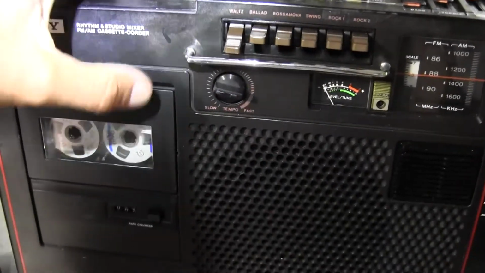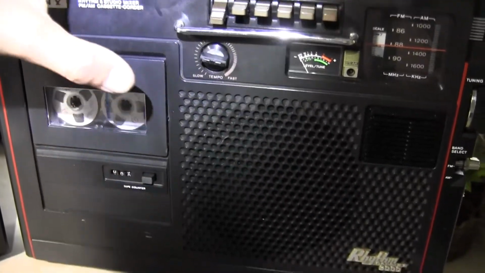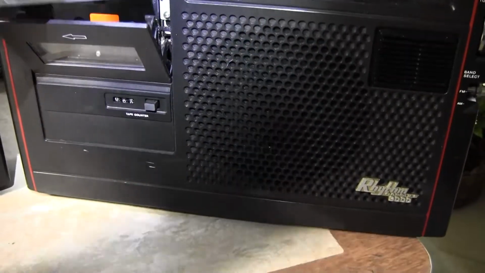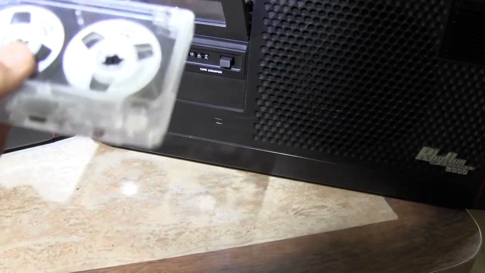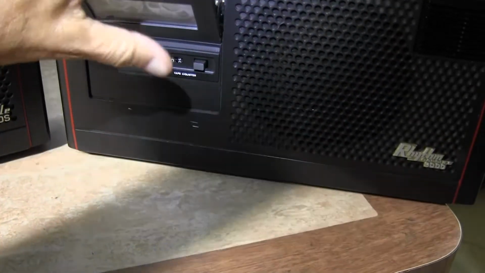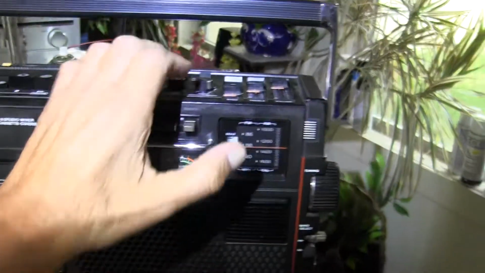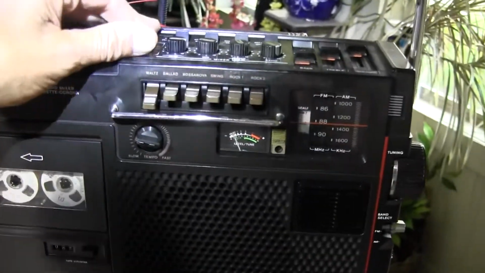Okay, the tape jammed up again. Oh gosh, wait. Oh, it's at the end, no wonder. Here, make it play at the beginning. Right, so hit play, there we go. Give it a second to warm up. Put it on tape.